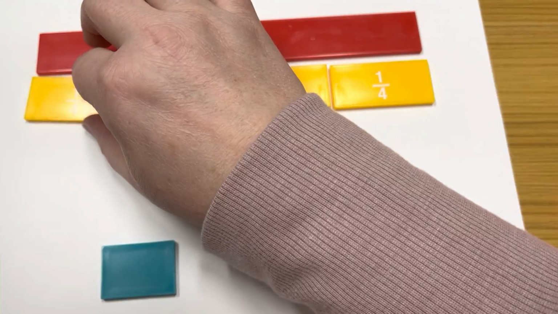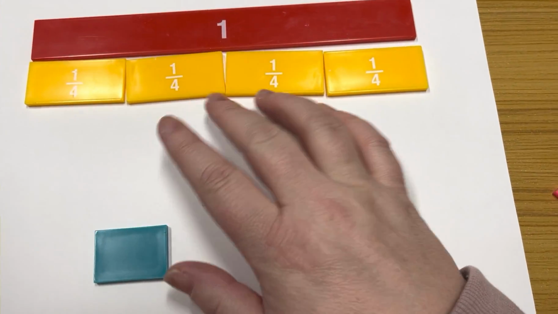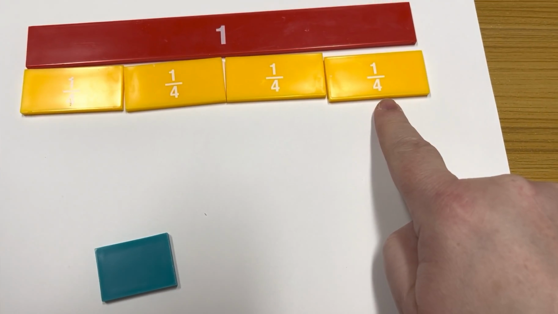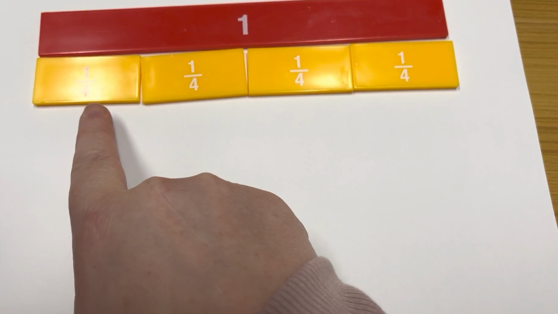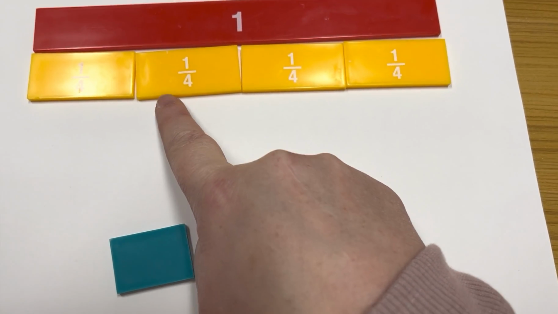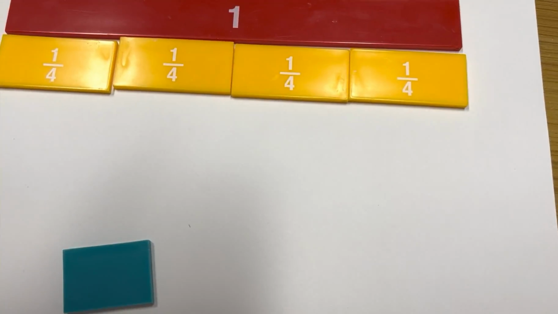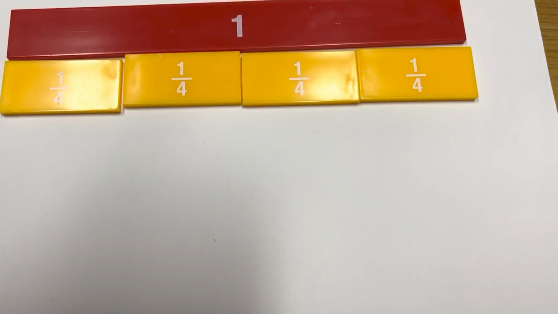Something that often happens is we have students that would write 1/4, 2/4, 3/4, 4/4. Well, what we actually know is this piece is 1/4, this piece is 1/4. Together, they make 2/4. So if I were to write that out, how might that look? Let's take a look here to see what that might look like.